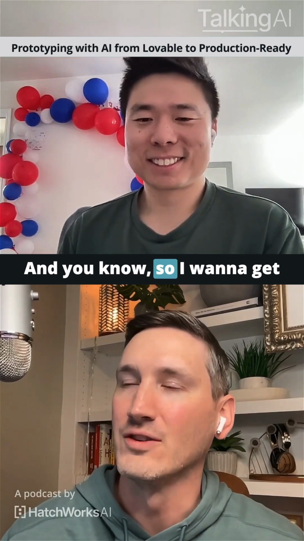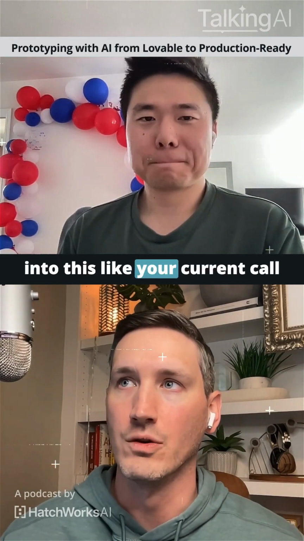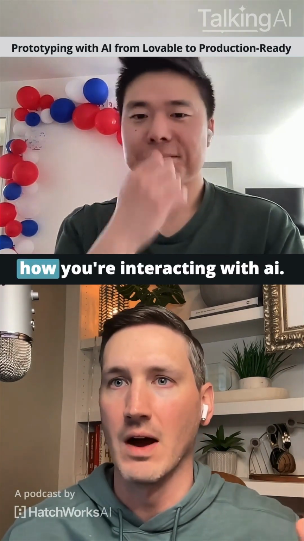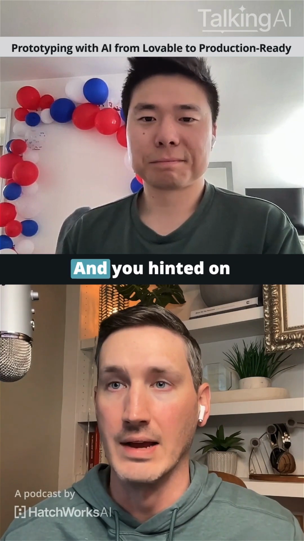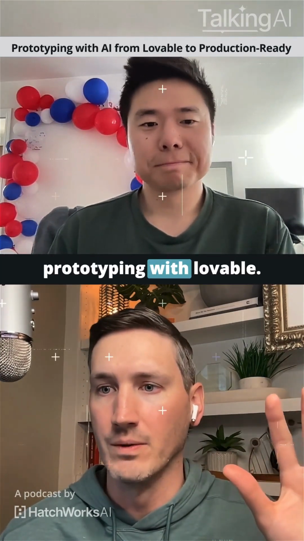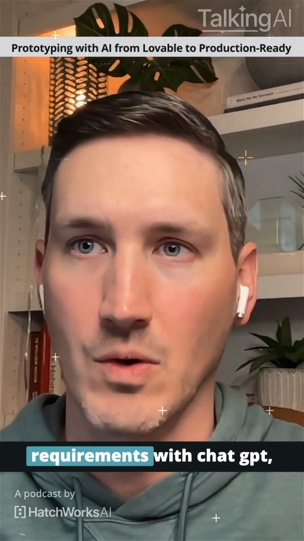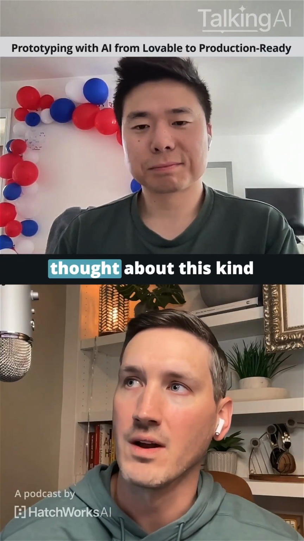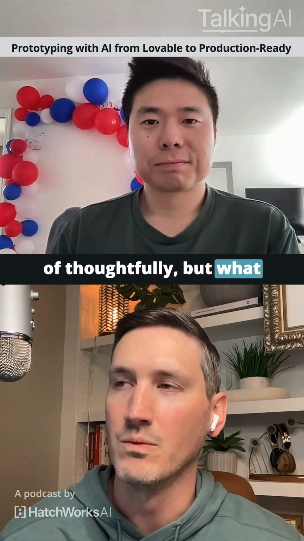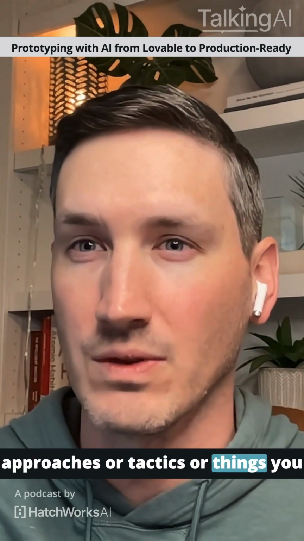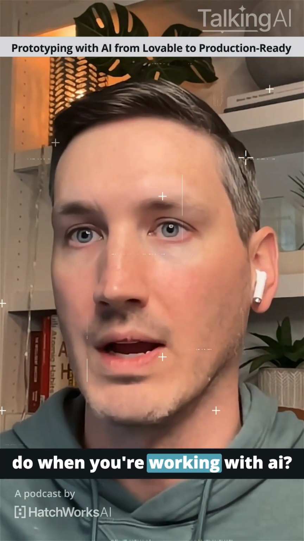And so I want to get into this, your current approach, methodology for how you're interacting with AI. You hinted on it a little bit where you were prototyping with Lovable. You mentioned some requirements with ChatGPT, but I don't know if you've thought about this thoughtfully, but what are some of the key approaches or tactics or things you do when you're working with AI?